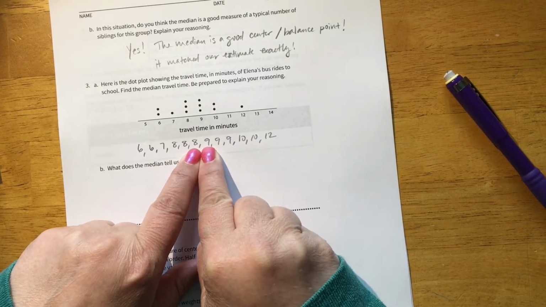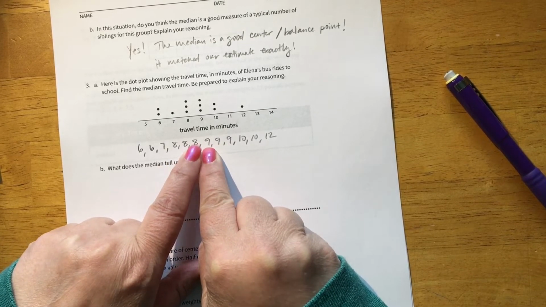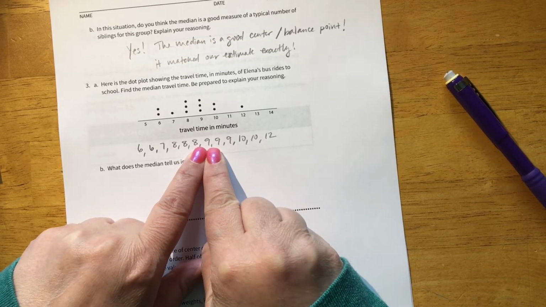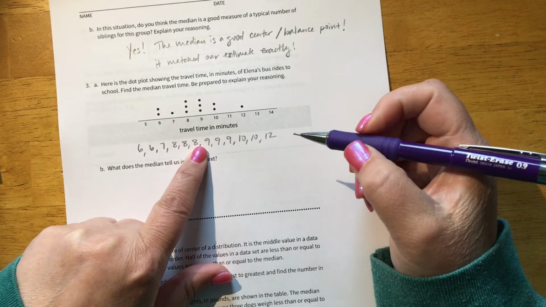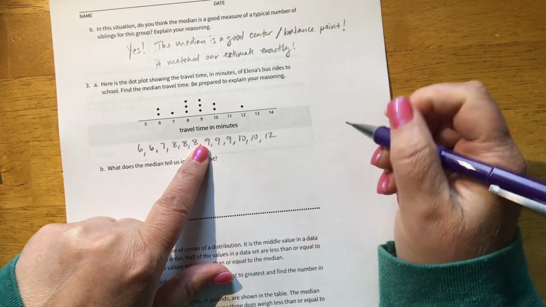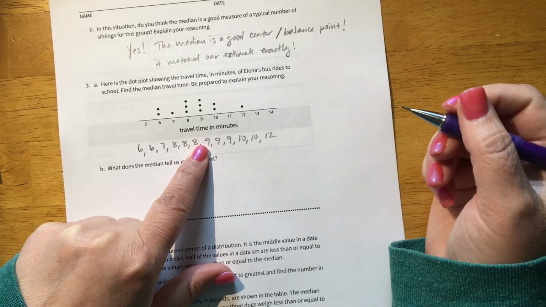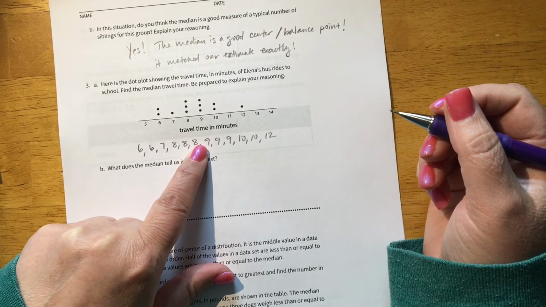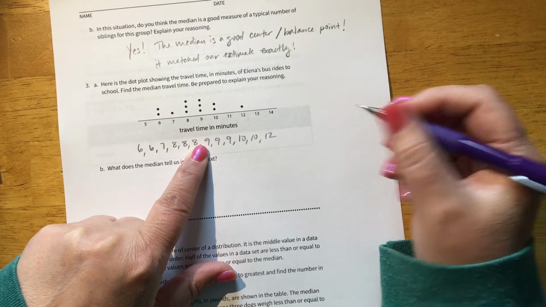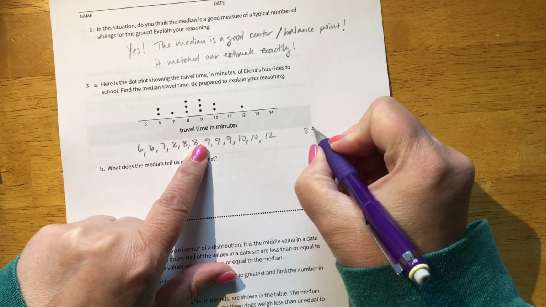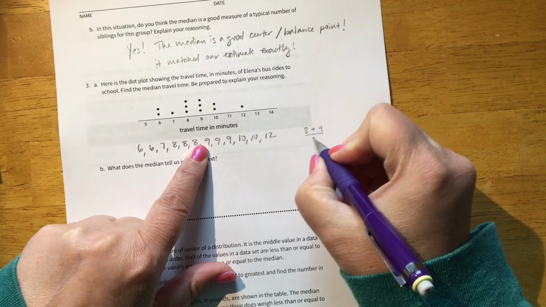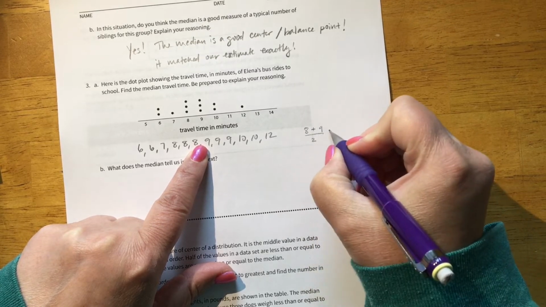Okay, now I have 2 middles. And this time my 2 middles are 8 and 9, right? So I need to find the middle of the 2 middles. I could do that in my head, if I know what's exactly in the middle of 8 and 9. Or I could find the mean by adding 8 plus 9 and dividing by 2 because there are 2 of them.